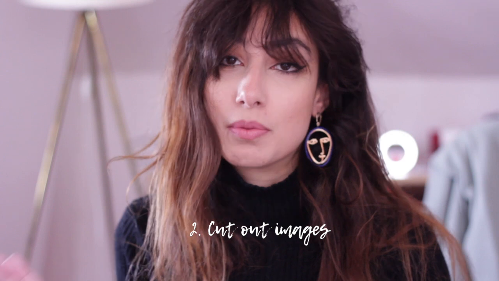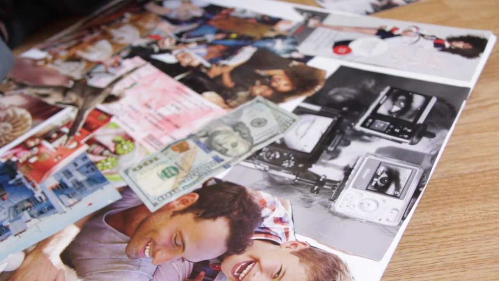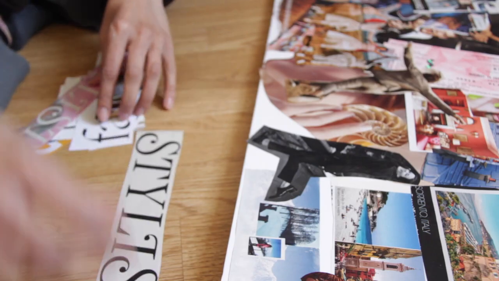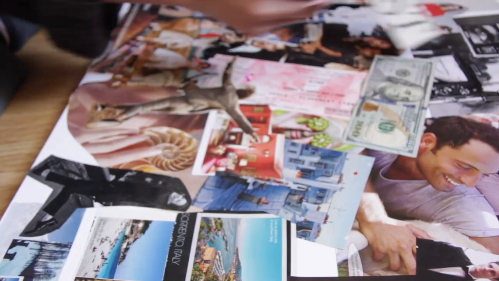Once you've found these images that represent your visions and dreams, you want to cut them out of the place which you found them. For example, I found mine through a magazine, so I cut mine out, or I tore the pages, and then I just began collecting them, collecting images and collecting words and phrases which resonated with me, which was encouraging to me, which brought up feelings in me.